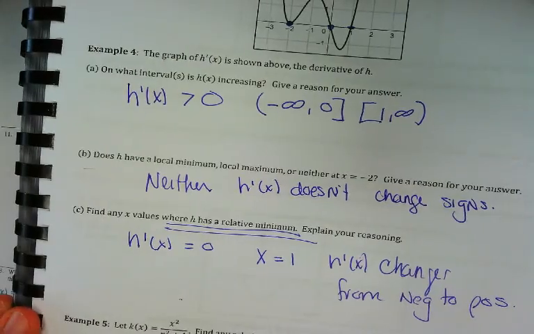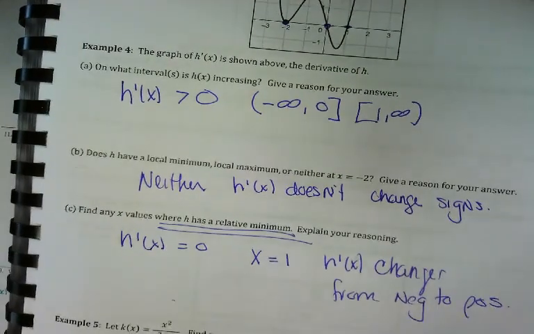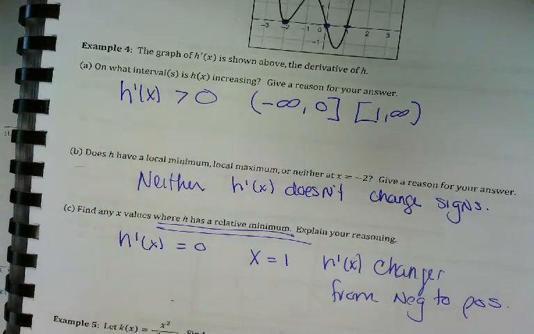Got the idea of increasing, decreasing? Derivative has to equal 0, and then we're looking for either negative to positive or positive to negative. Yeah, like what would be the reason? Yes, so I would first say h prime equals 0, and then h prime changes from negative to positive. Yes.